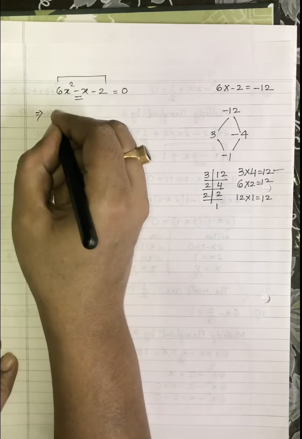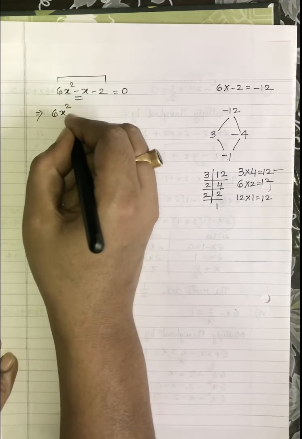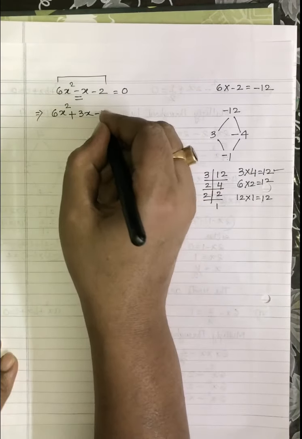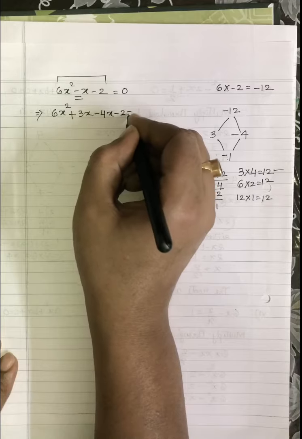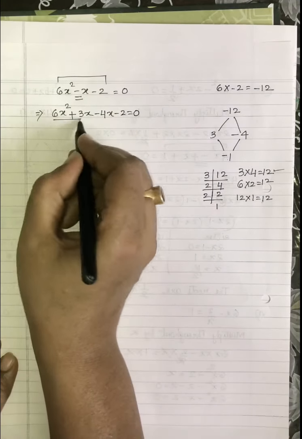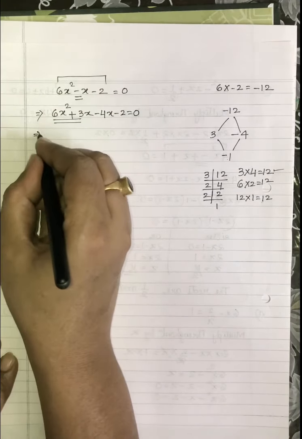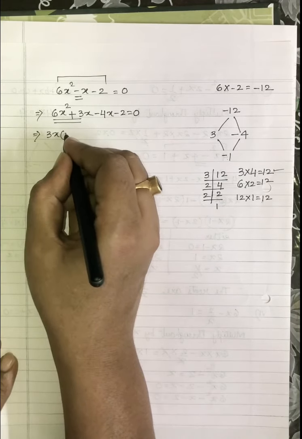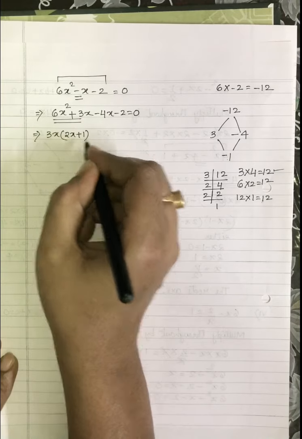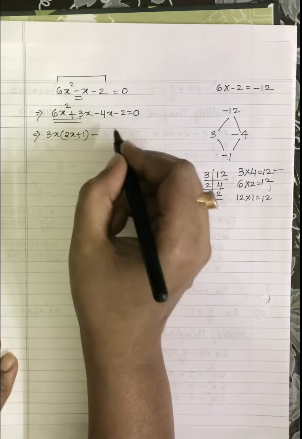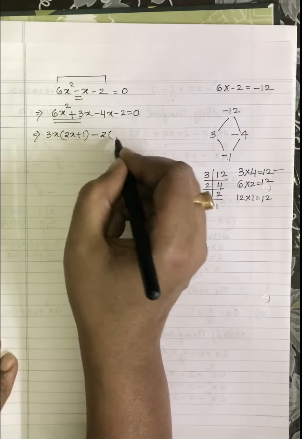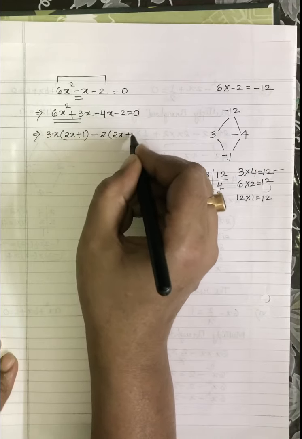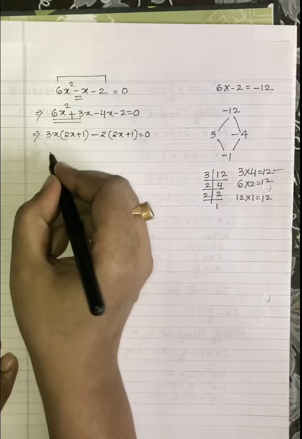You will get your terms as minus 4x plus 3x minus 2 is equal to 0. The first two, take the common 2x. You are left with 3x minus 2 or 2x plus 1, and again if you take 1 common, children, you are left with 2x plus 1 is equal to 0.